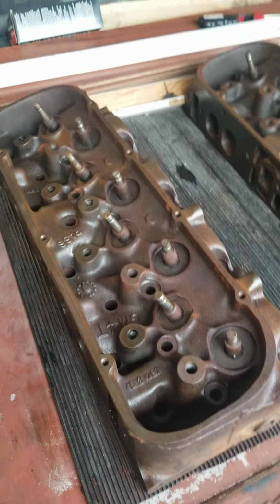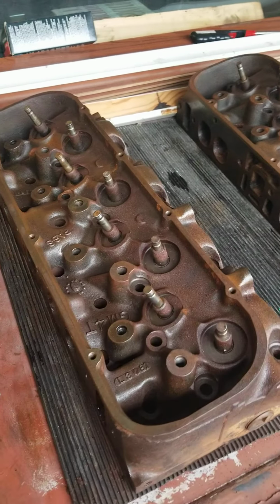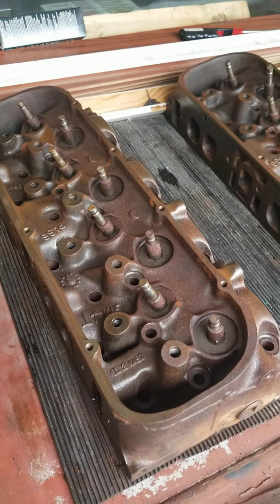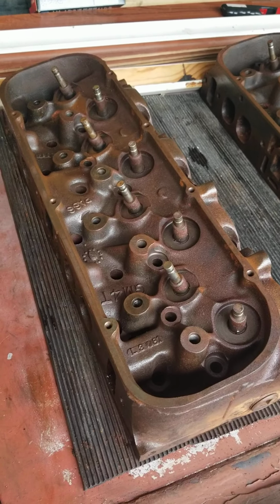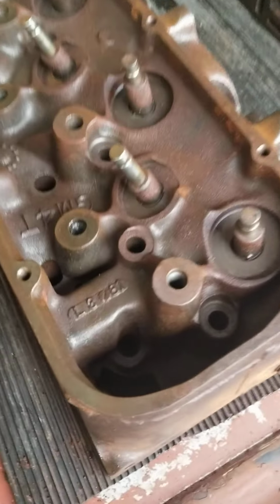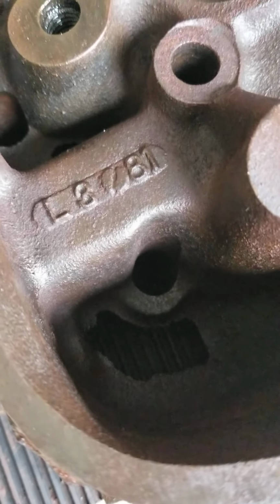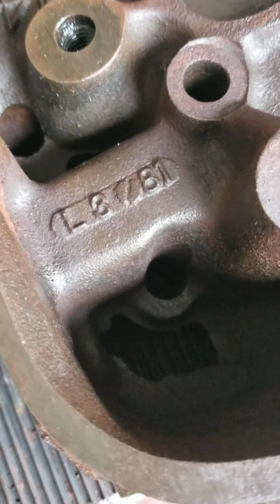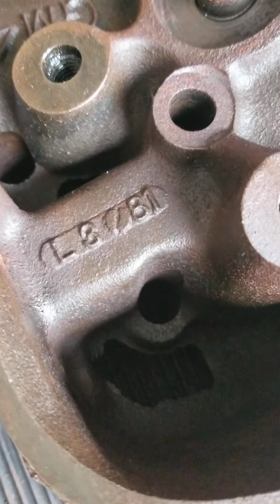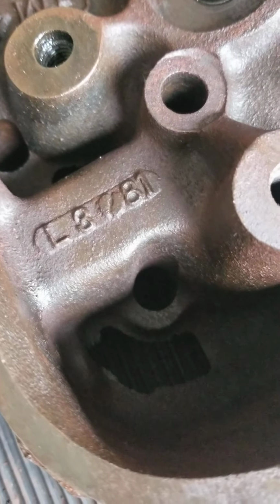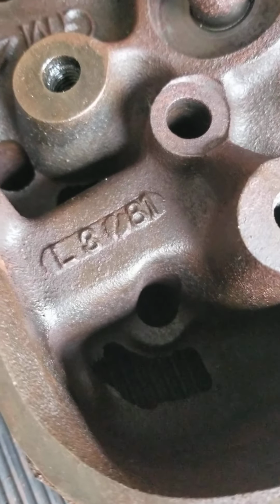As you can see, if you don't know, these are a set of Mark IV Chevrolet big block heads. The number you see here, the L381, is the month, the date, and the year that this head was made.